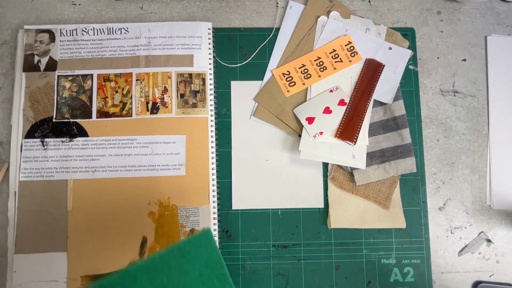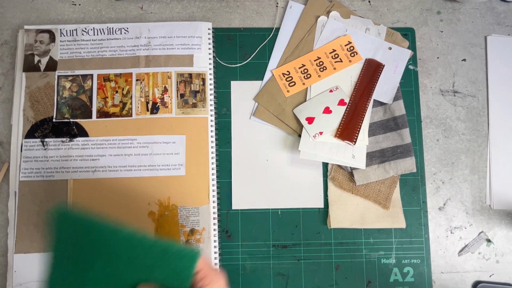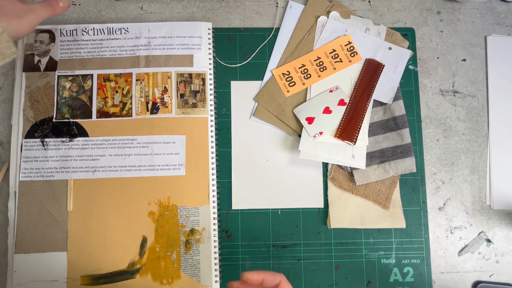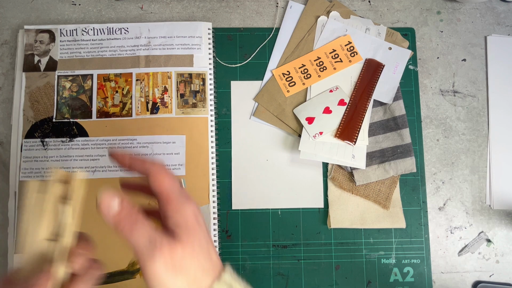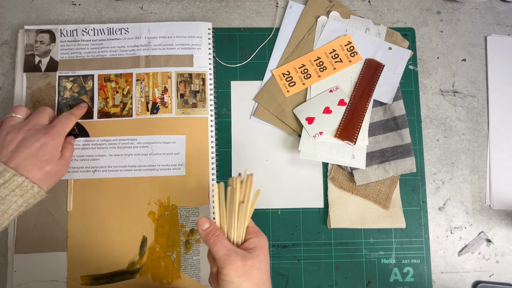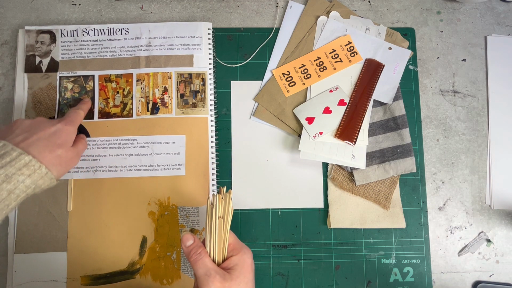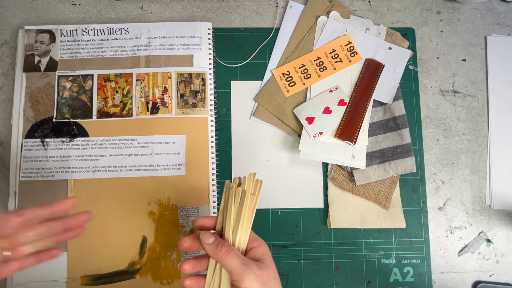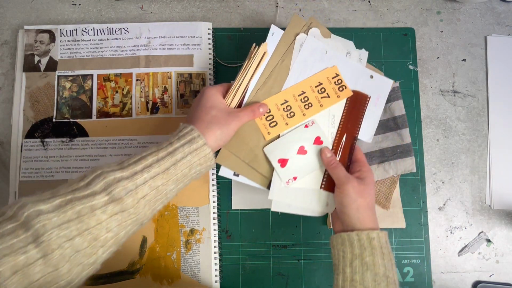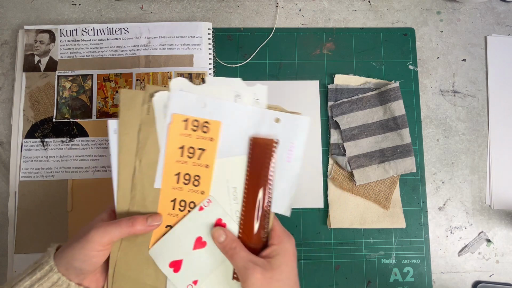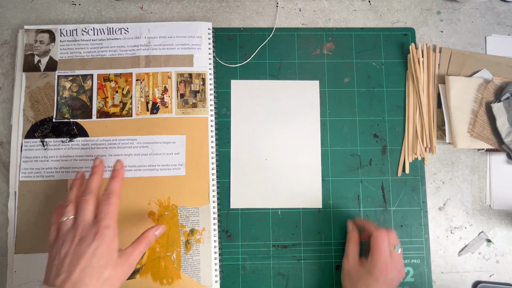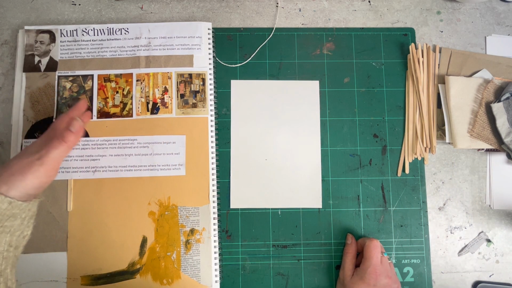And then I have some different sponges for creating some marks over the top of the paper, but I'll go into a bit more detail with that later. And then I've also got some coffee stirrers or tea stirrers, and I just chose those because I can see that he uses some kind of wooden structures in his work as well to really give it some height and interest. So I've got lots of different things to play around with. I've got no clear plan in my mind of what my composition will look like, but what I do plan on doing is just referencing the artist constantly, getting ideas.